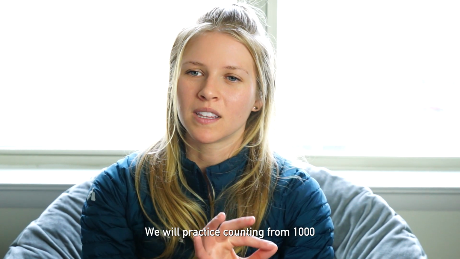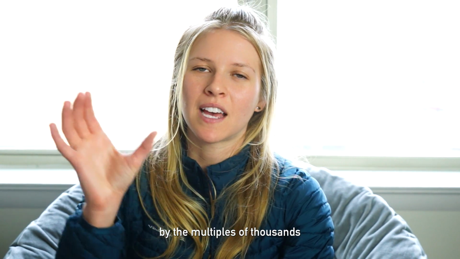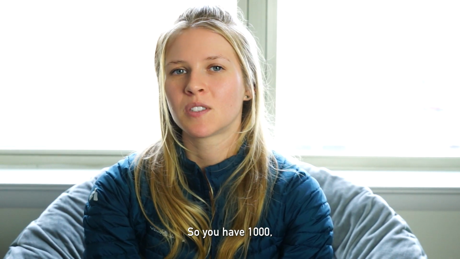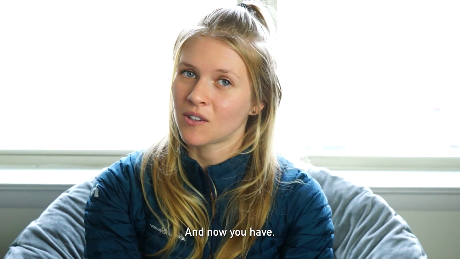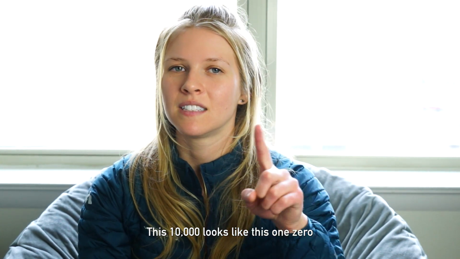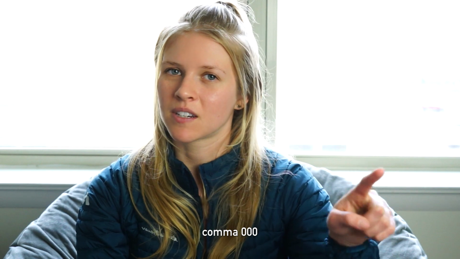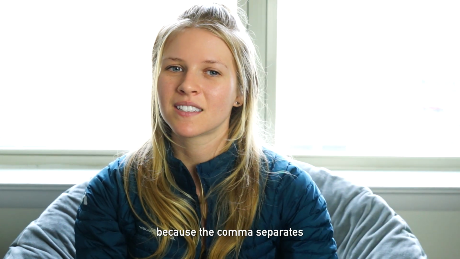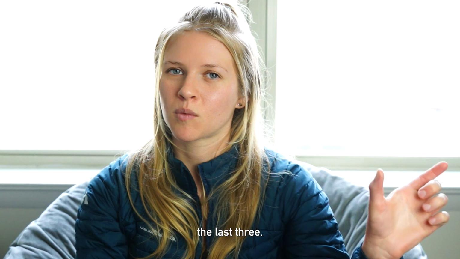Let's reverse back. We will practice counting from 1,000 by the multiples of thousands all the way to 10,000. So you have 1,000, 2,000, 3,000, 4,000, 5,000, 6,000, 7,000, 8,000, 9,000, and now you're entering 5 digits, 10,000. This 10,000 looks like this: 1, 0, comma, 0, 0, 0, because the comma separates the last 3.